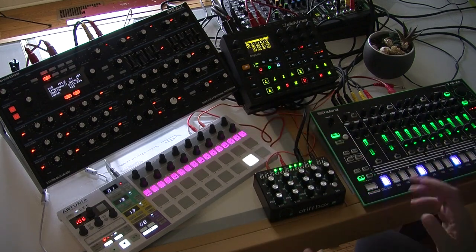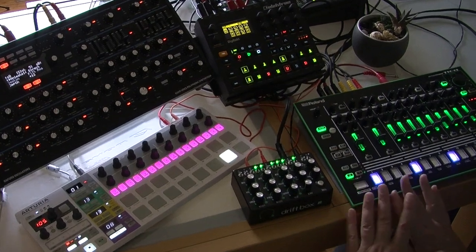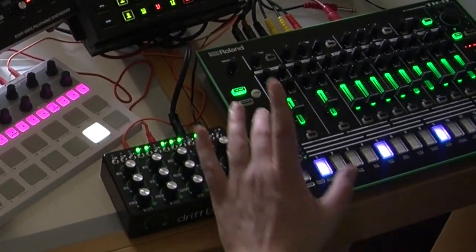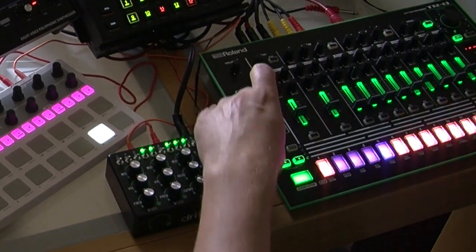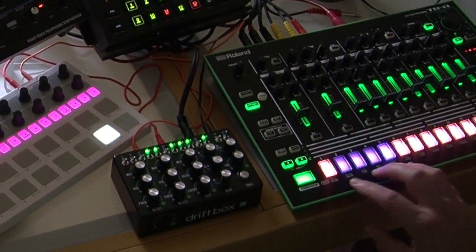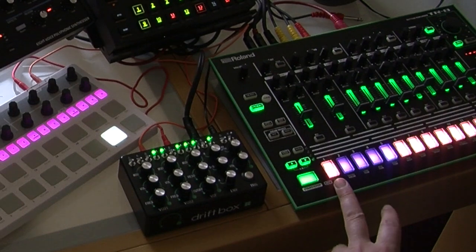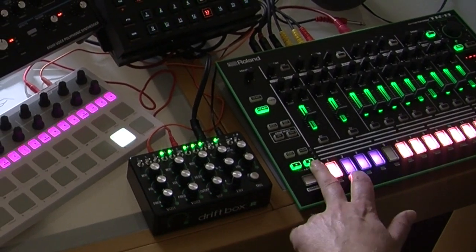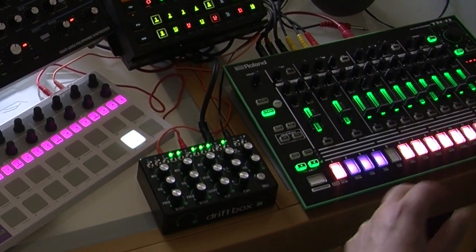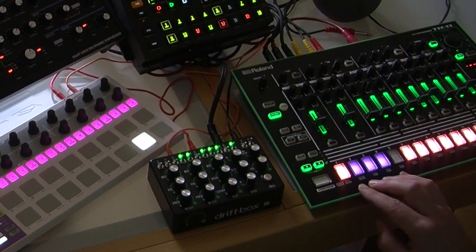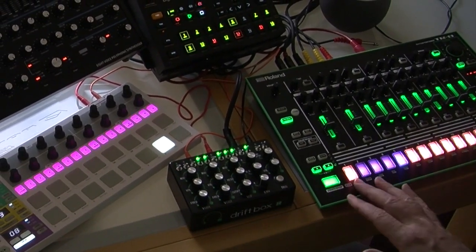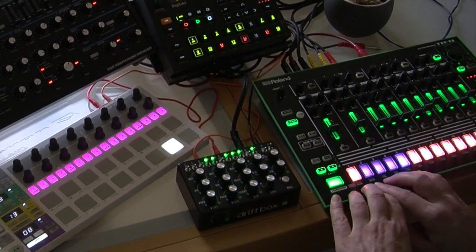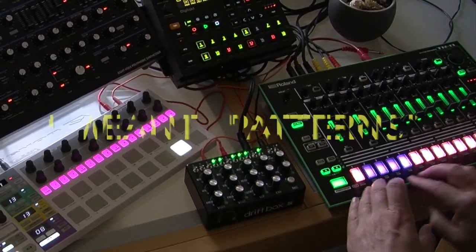So because the TR8 has a sort of less sophisticated sequencer, you can sequence up to 16 steps, and then there's A and B, so that gives you 32 steps per pattern. But if you want to do complicated combinations of patterns, there's no real way to do it. It'll play steps in sequence.